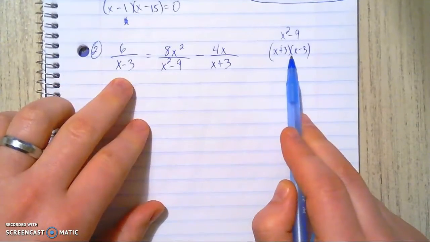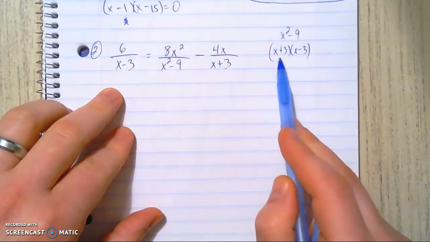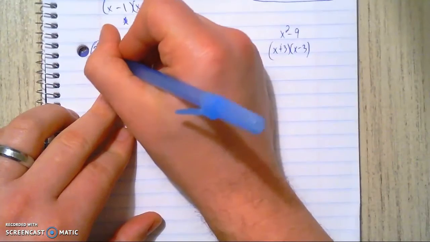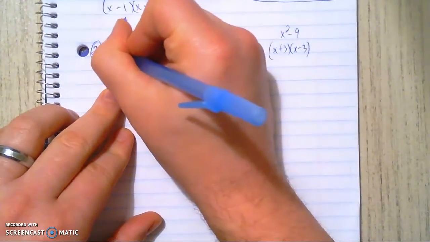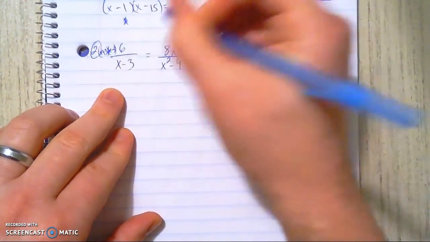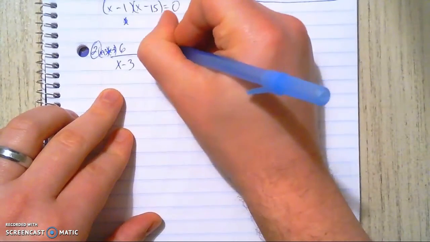I'm going to write it in my factored form because it'll be easier to cancel. So I'm going to do x plus 3 times x minus 3. Remember, I'm just kind of squeezing that in each time. x plus 3 times x minus 3.